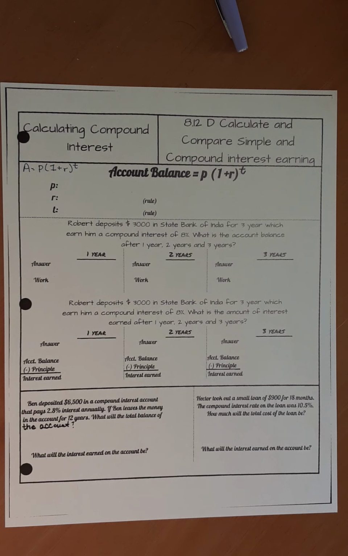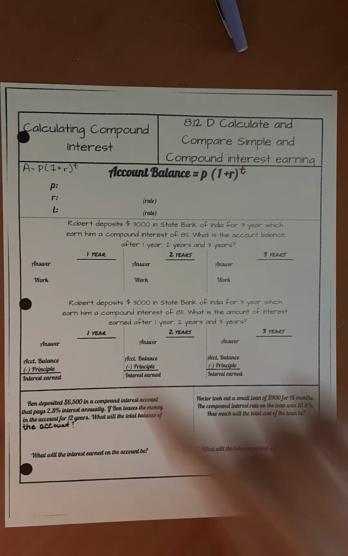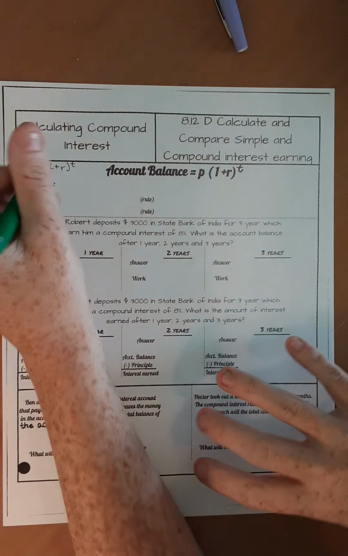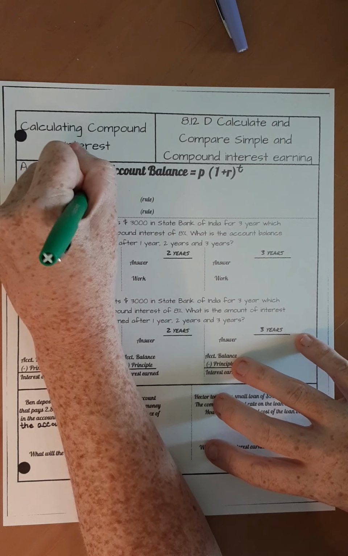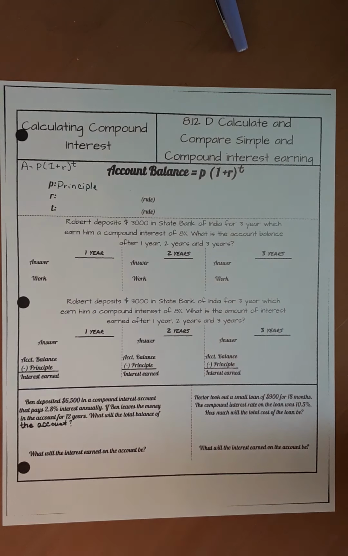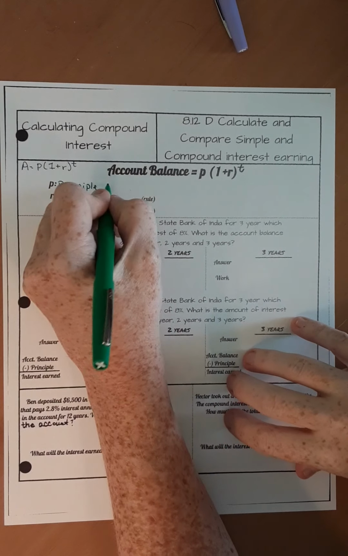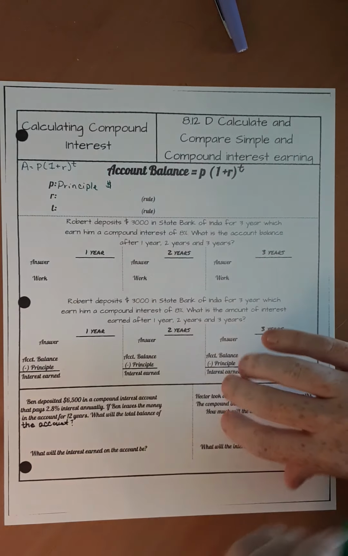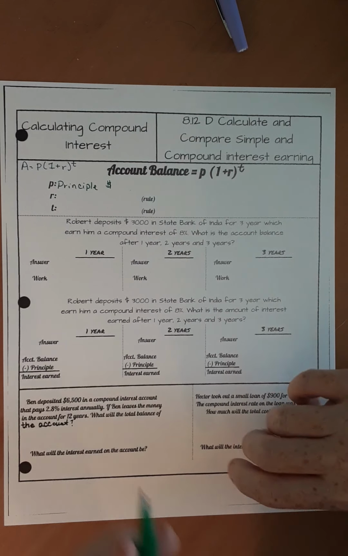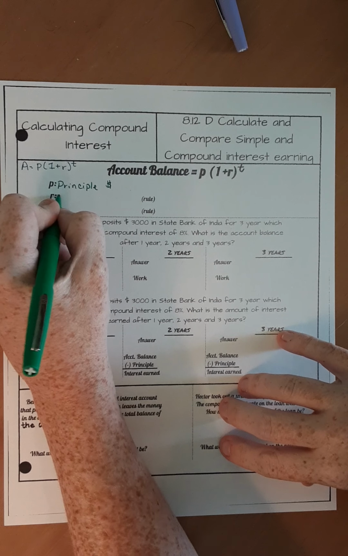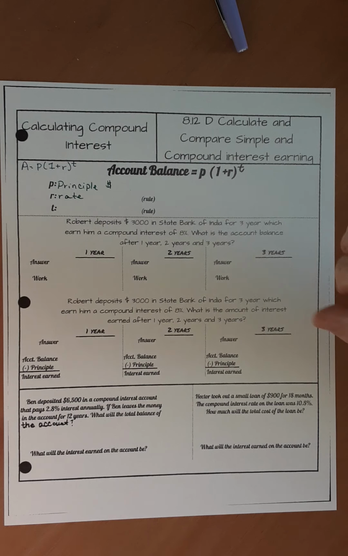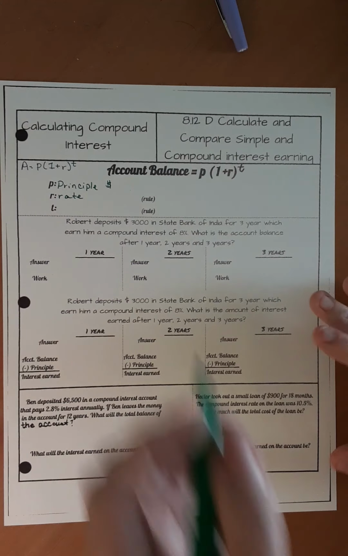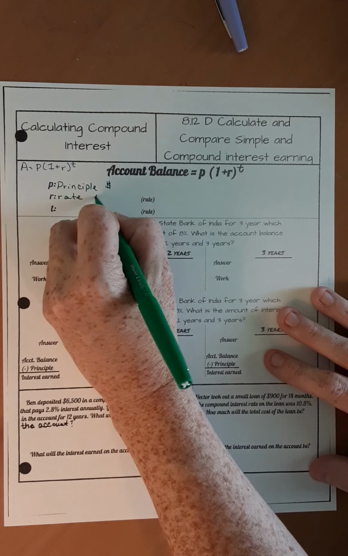So again, we have P, which is principal. We know that's our principal when we see what symbol? Dollar amount. R is our rate. And we know we found the rate when we see what symbol?